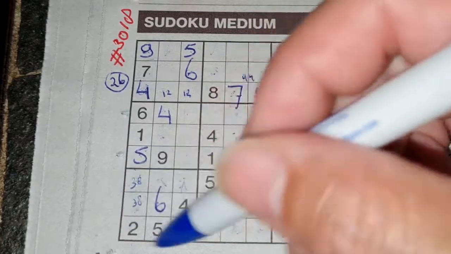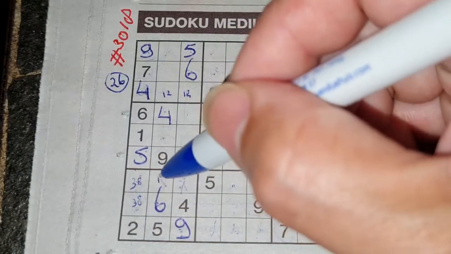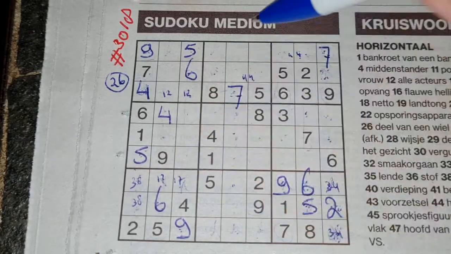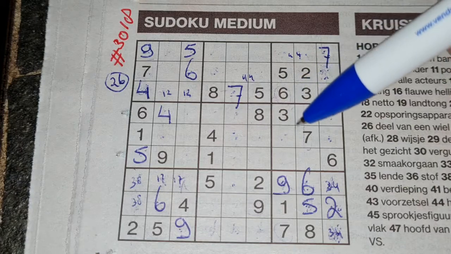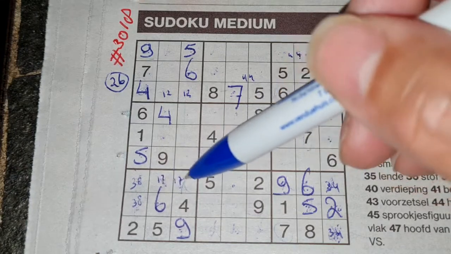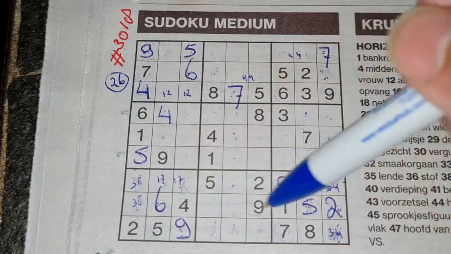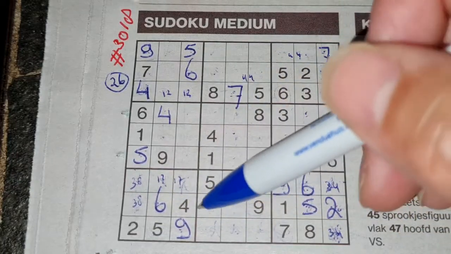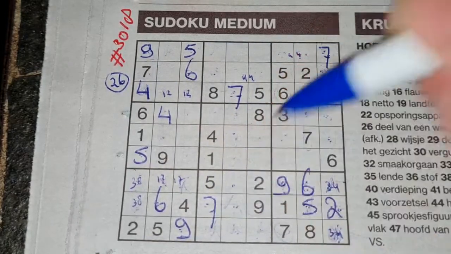2 numbers left in this big square for numbers 1 and 7. Let me mark those 2 boxes. I cannot fill this yet. So we have a 7 in one of those 2 boxes in this row, 7 in the last row. So in the row between, the only 2 places for the 7 should be here or there. We see there's 7, no 7, there's 7 should be there.